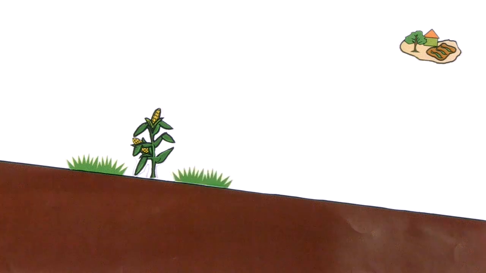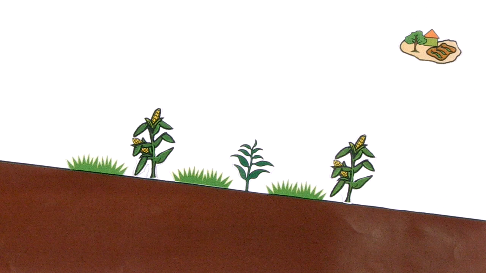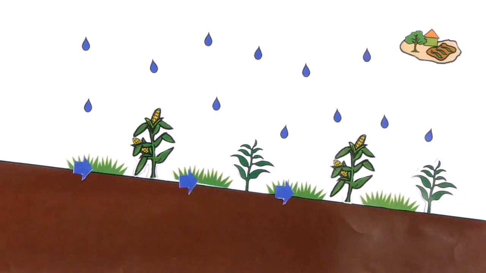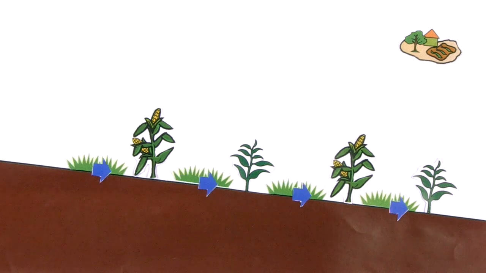One is strip catchment tillage, which consists of alternating rows of cultivated crops with rows of uncultivated grass. The grass acts as a catchment to collect rainwater and then drains it to the crops next to it.